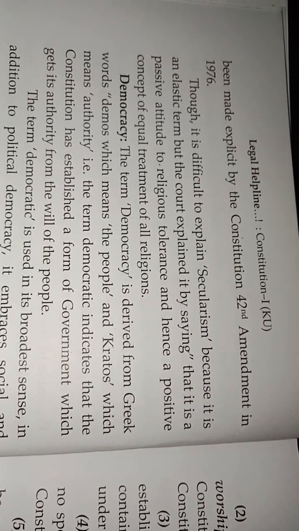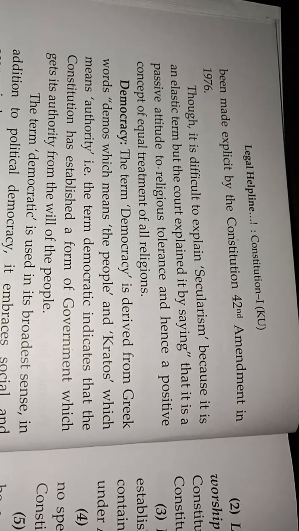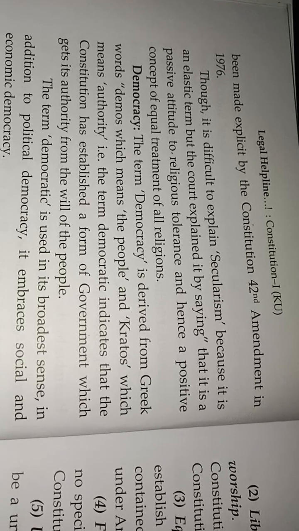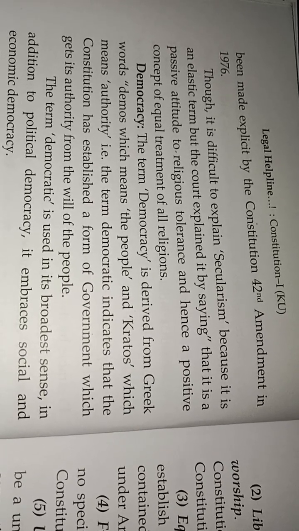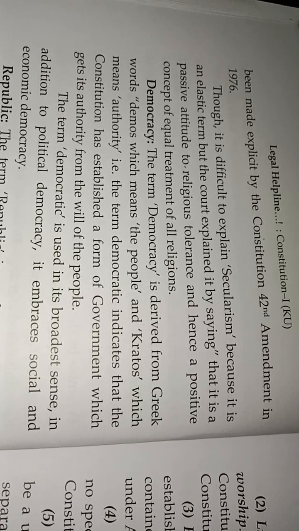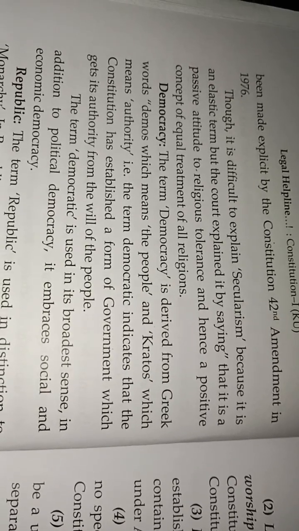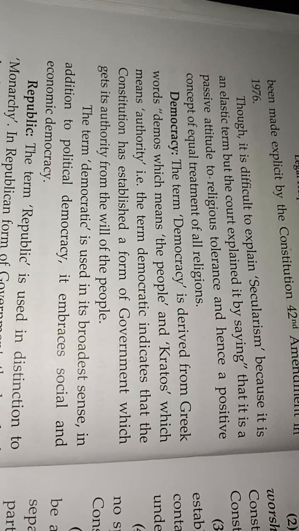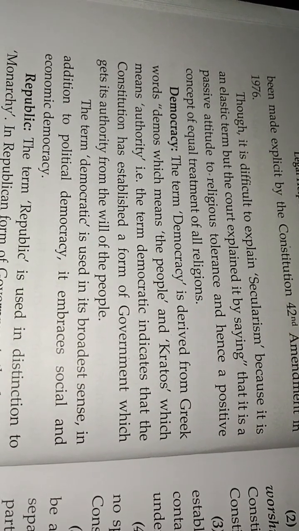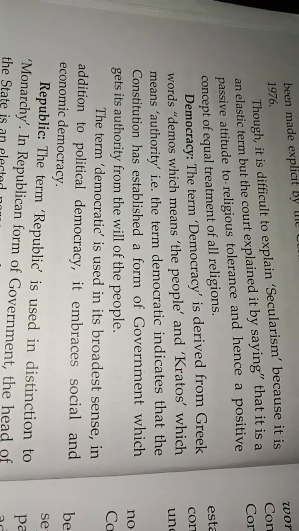What was implicit earlier has been made explicit by the Constitution 42nd Amendment in 1976. Though it is difficult to explain secularism because it is an elastic term, the court explains it as a passive attitude to religion, tolerance, and hence a positive concept of equal treatment of all religions.